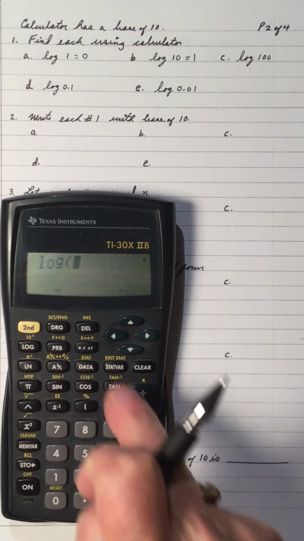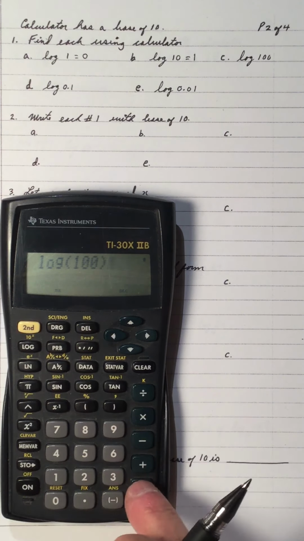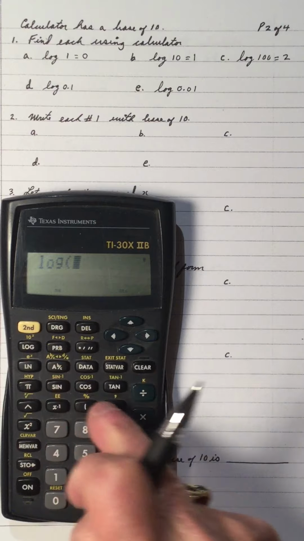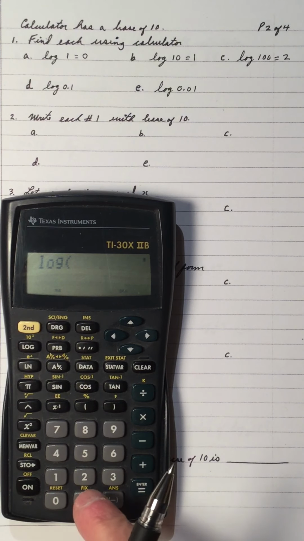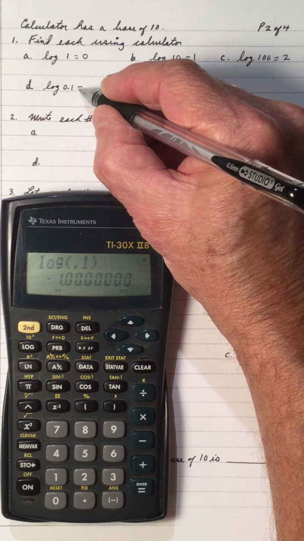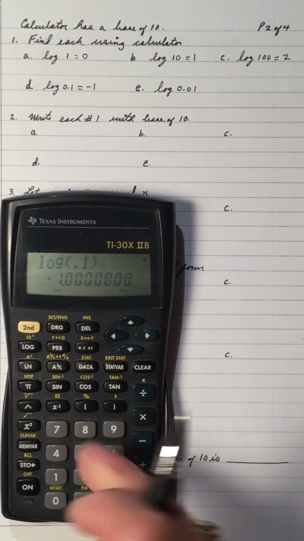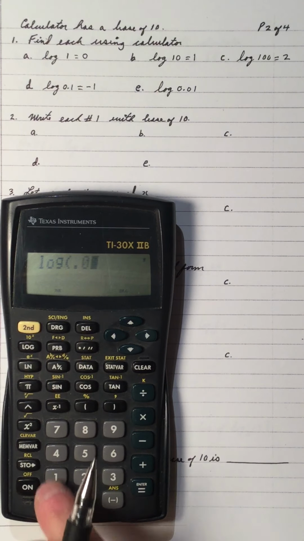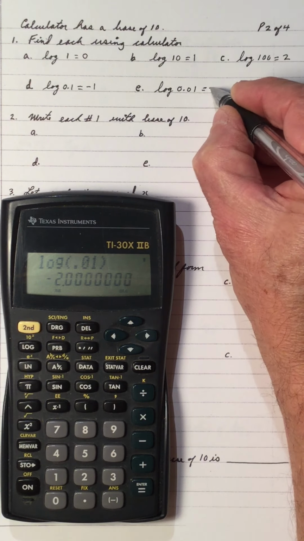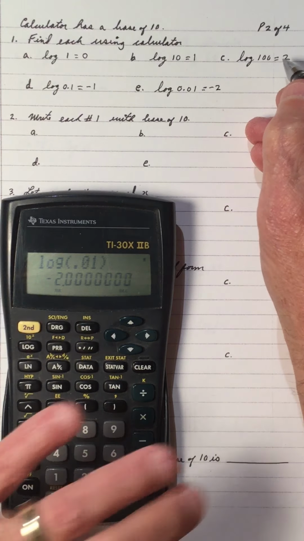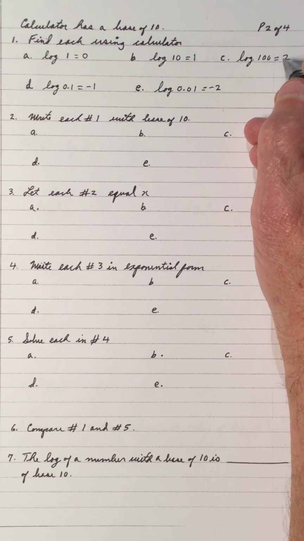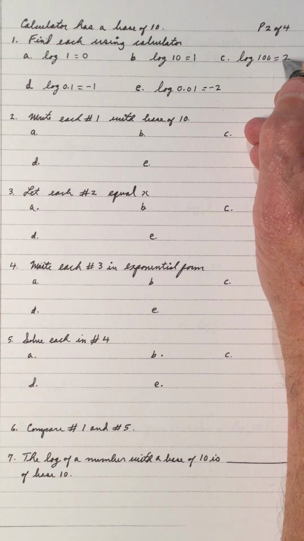Log of 100 is 2. Log of 0.1 is negative 1. And the log of 0.01 is negative 2. Now the reason I'm using my calculator is to help you understand, and you'll see the point of what I'm trying to do after we get down to the bottom of this page.